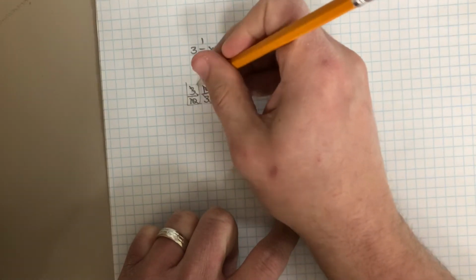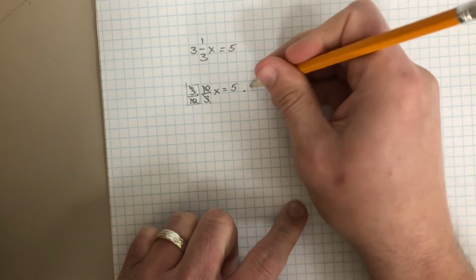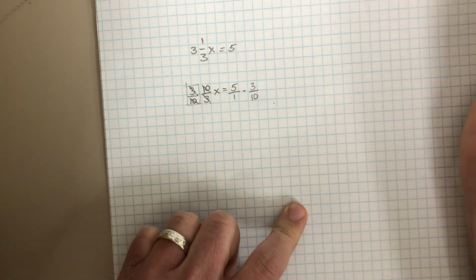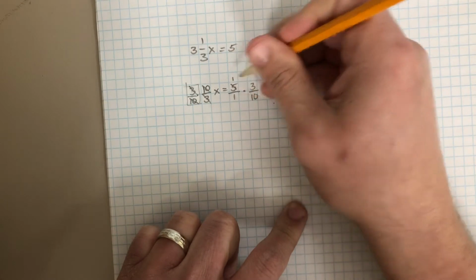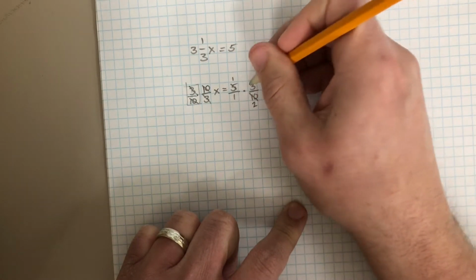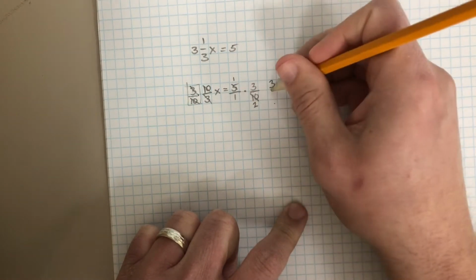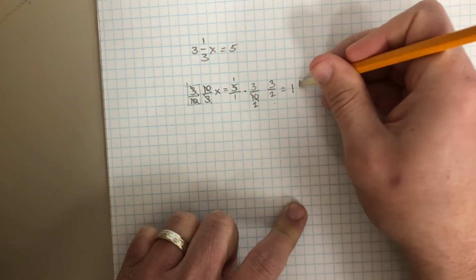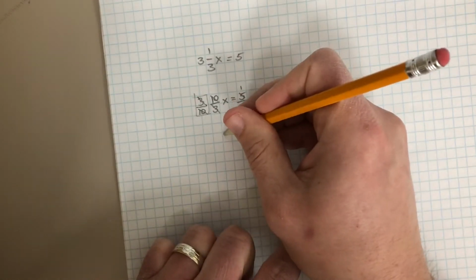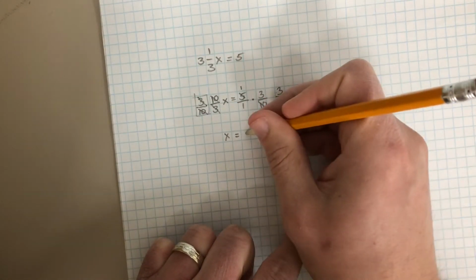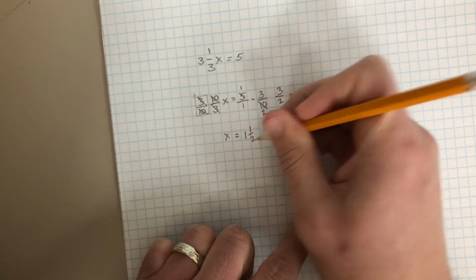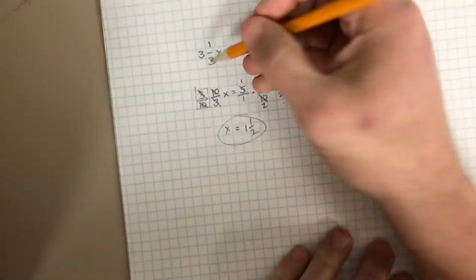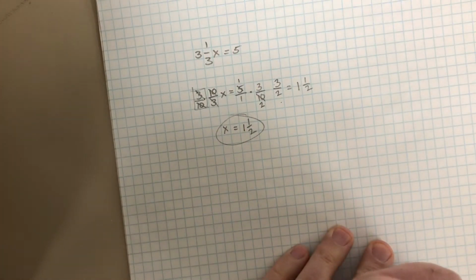But if I multiply this side by 3 over 10, I also have to multiply this side by 3 over 10. 5 is the same as 5 over 1, so I can reduce. 5 goes in there once, 5 goes in there twice. 1 times 3 is 3, 1 times 2 is 2, 3 over 2, or 1 1/2. So x equals 3 over 2, which is 1 1/2. That's how you get rid of the mixed number coefficients to solve.